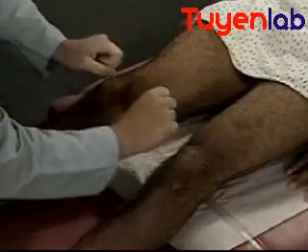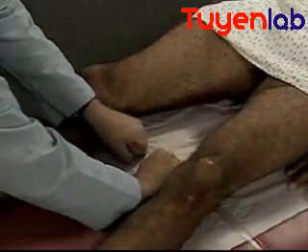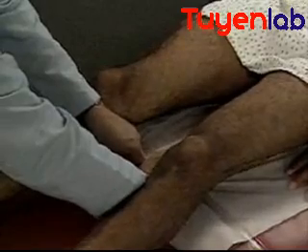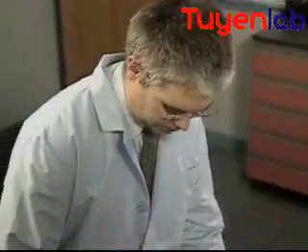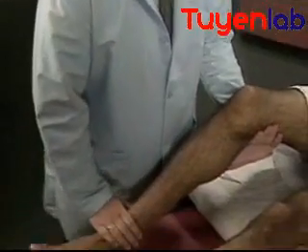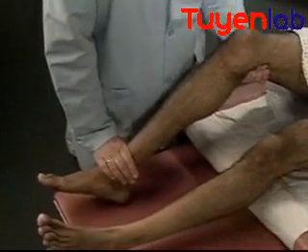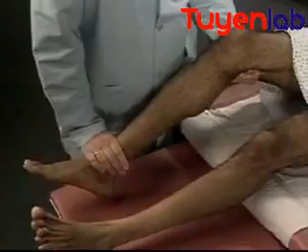To test hip adduction, place your hands between the patient's knees and ask him to bring his legs together. Note the strength. Try to lift your foot off the table. Continue by testing muscle strength at the knee.